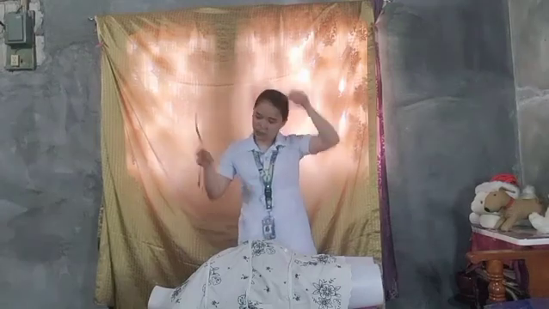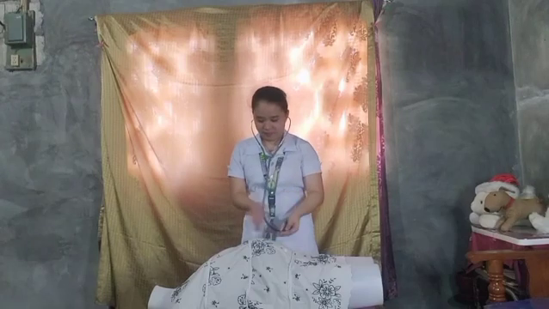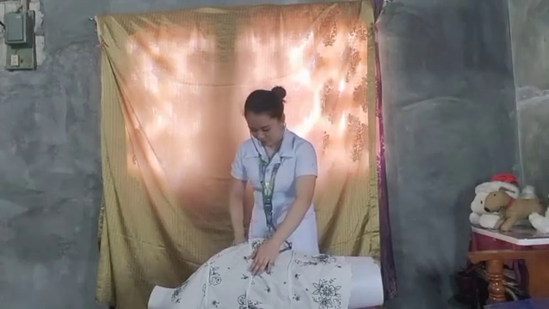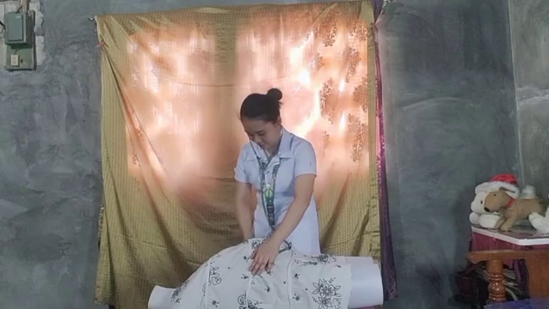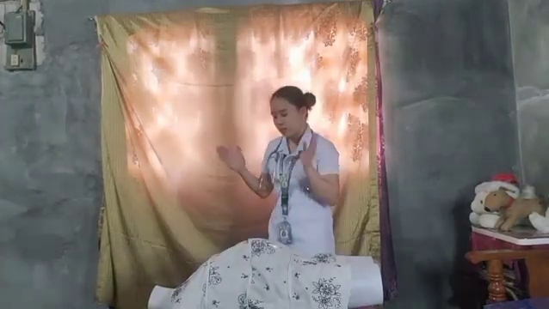Next, auscultate the fetal heart tone. And once you determine where the fetal back is, start counting the fetal heart tone using the stethoscope. Lastly, explain to the client regarding the data that you've gathered.